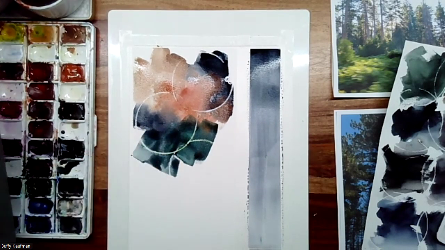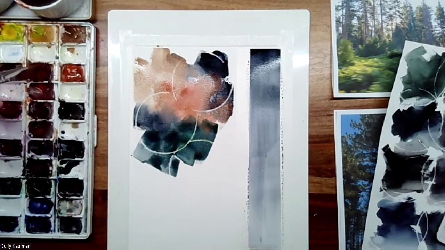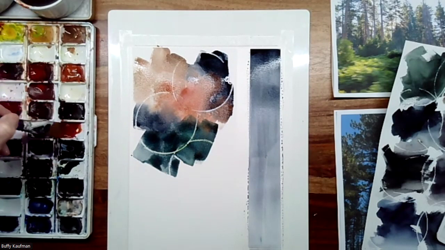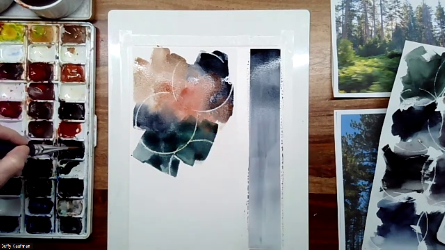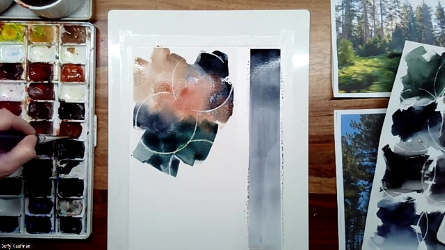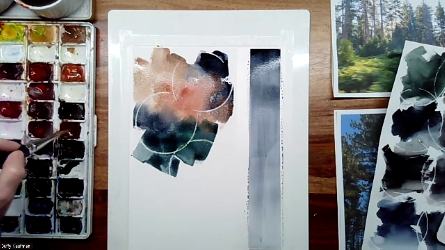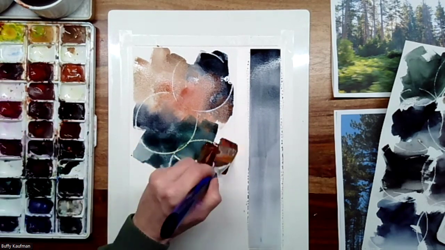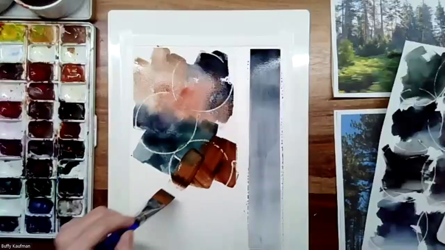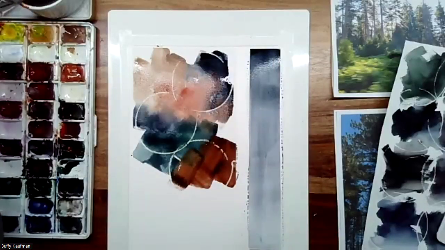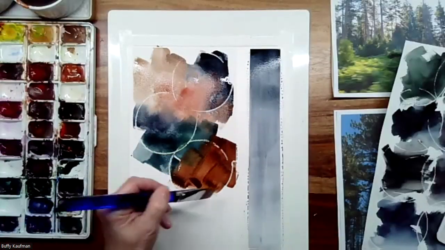What if I took some transparent red oxide and did the same thing? Because that color is very powerful. And what if I balanced it with a little bit of the Payne's Gray? Look at how beautiful that is. And see how they're all just seamlessly going together.